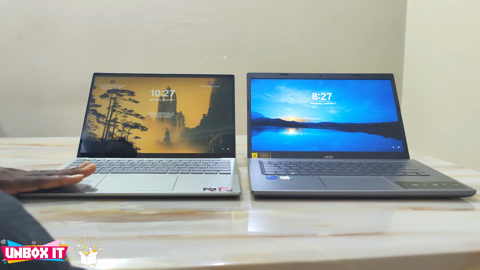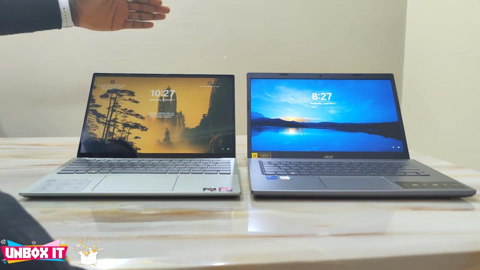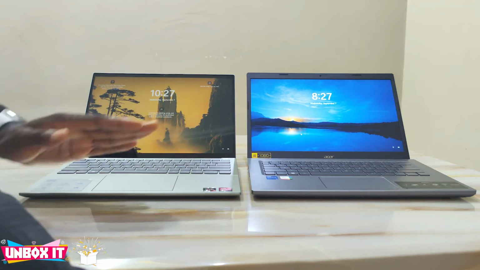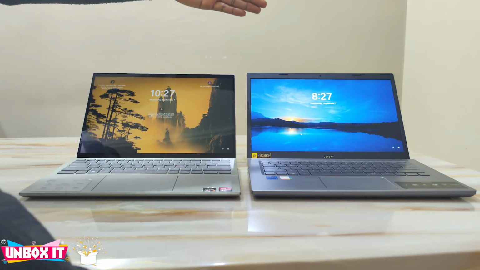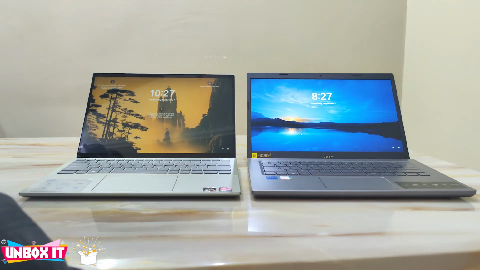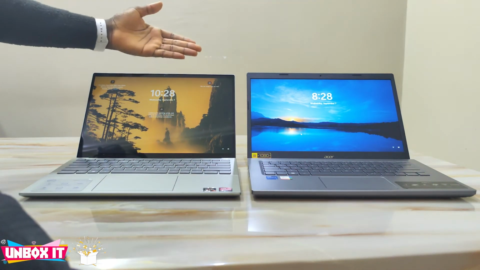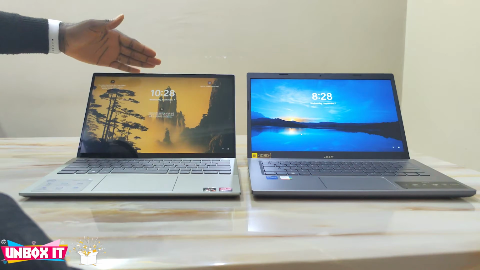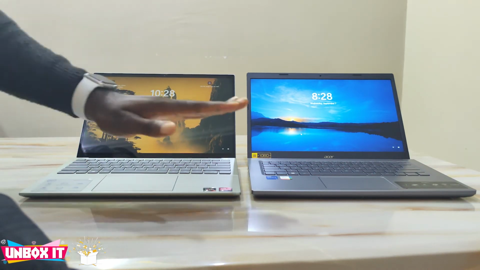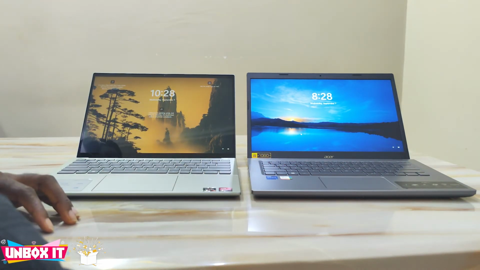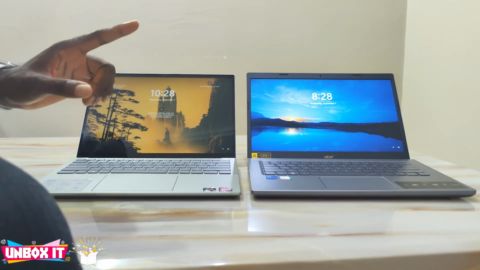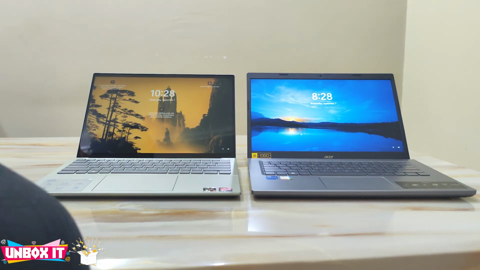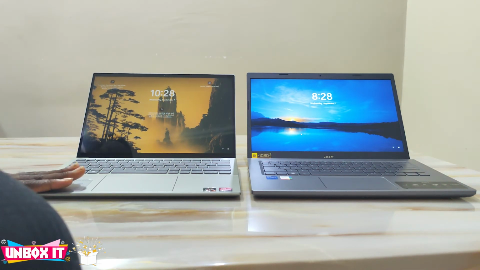So in the modern design, and also the screen bezel that I talked about, look at the bezels on the Acer. This feels like a 2010 laptop. So the Dell looks a little more modern than the Acer. So I will give it to Dell on the more modern design. Now let's talk about port selection.